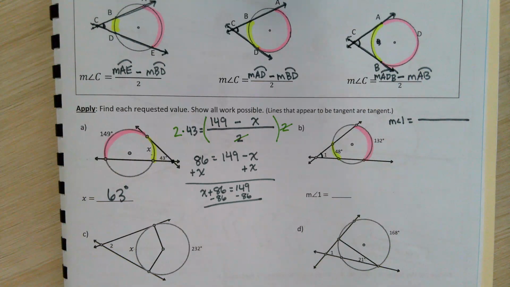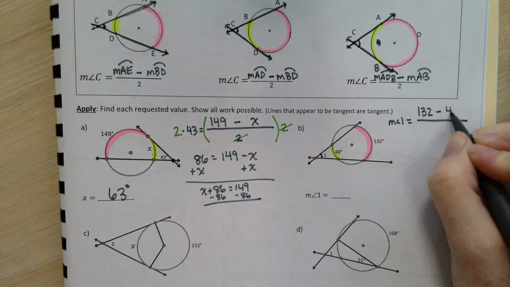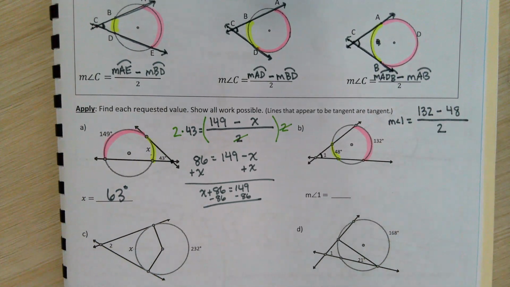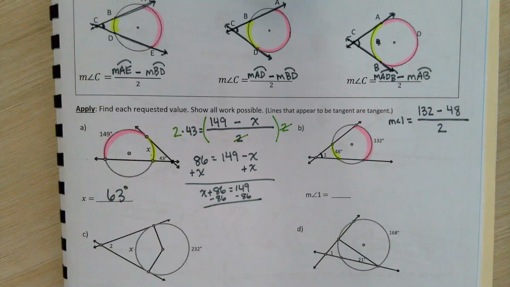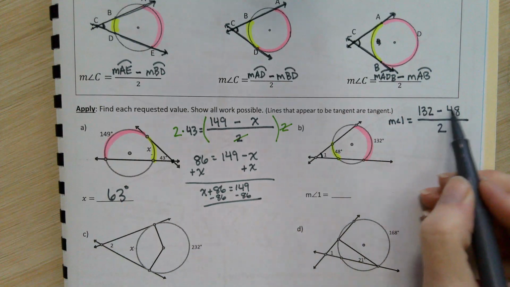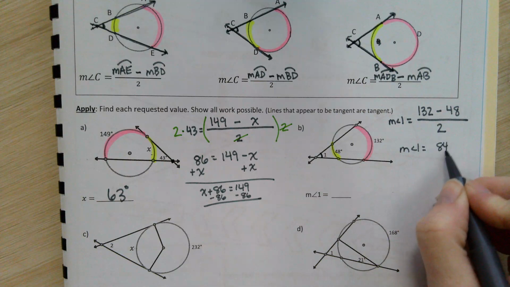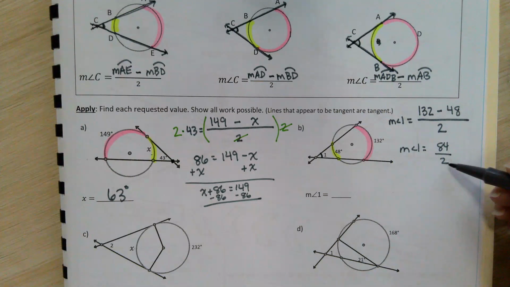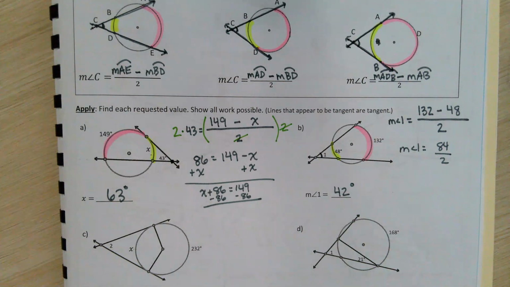So we're going to take that large far away arc, 132, minus 48, divide by 2. Since all of those are numbers, this is more an evaluate problem than a solve problem. Simplify the numerator of that fraction by subtracting, and then take that result and divide it by 2. So it looks like the measure of angle 1 will be 42 degrees.